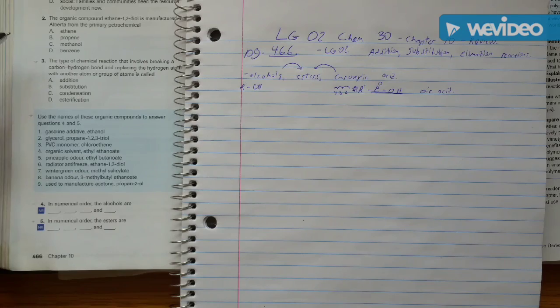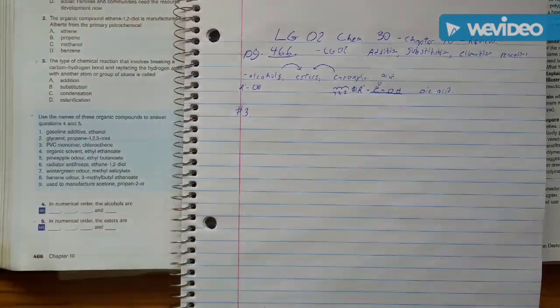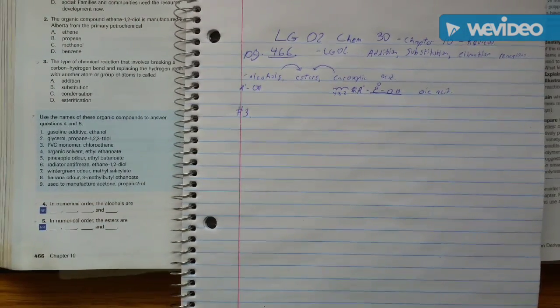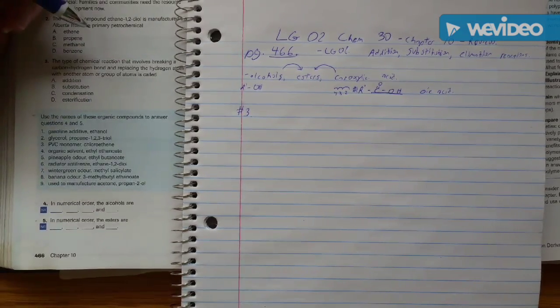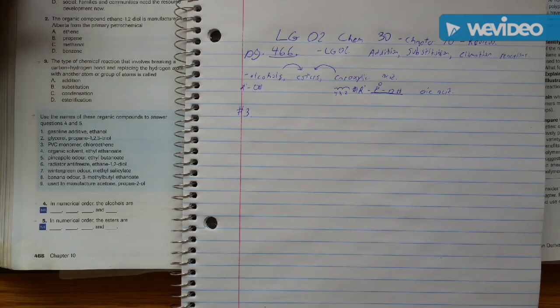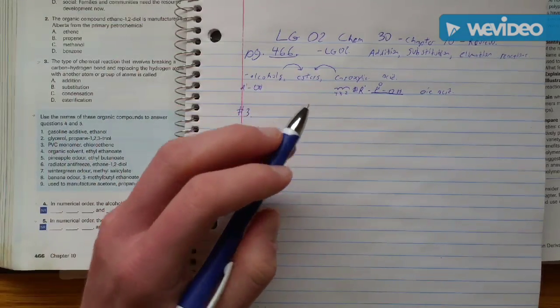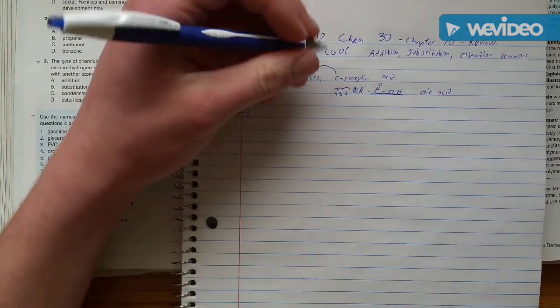Looking at number 3 in the chapter review, the type of chemical reaction that involves breaking a carbon-hydrogen bond and replacing the hydrogen atom with another atom or group of atoms is called. So we're talking about reactions. So we have our addition, substitution, elimination.